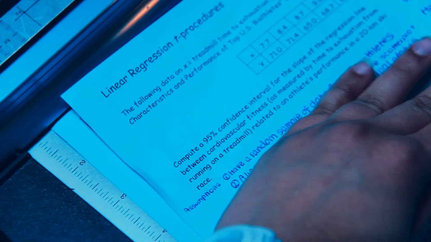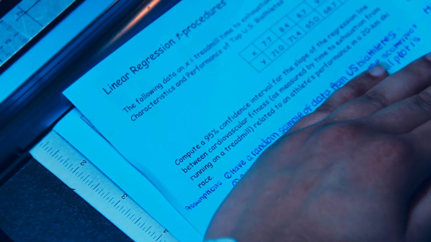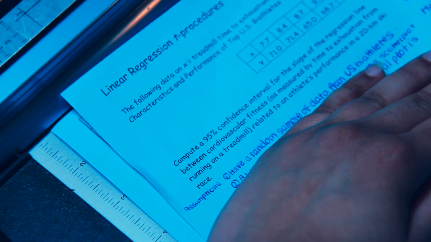Here are the assumptions. Have a random sample of data from US biathletes. Why do we want randomization? Because randomization reduces bias. When it comes to calculating the true slope of the population regression line, we wanted it to be as accurate as possible. This is why we want to reduce as much bias as we possibly can.